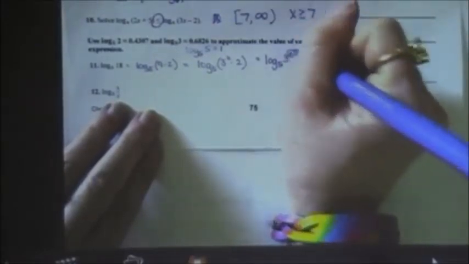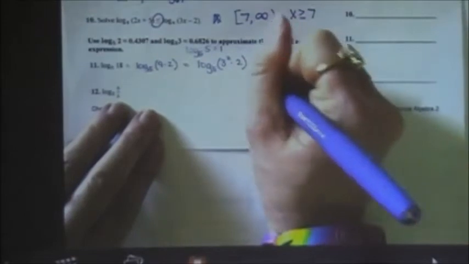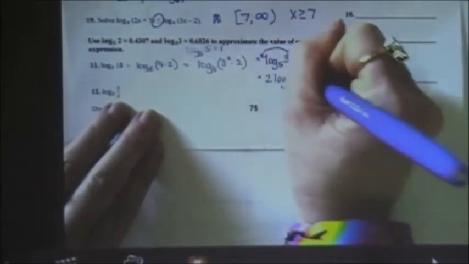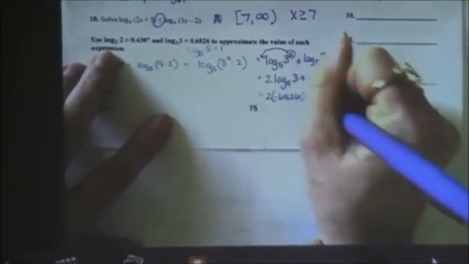In this case, the 2 gets to move to the front. So I have 2 log 5 of 3 plus log 5 of 2. Well, I know what these two values are. They gave them to me at the beginning. So I know it's going to be 2 times 0.6826 plus 0.4307.